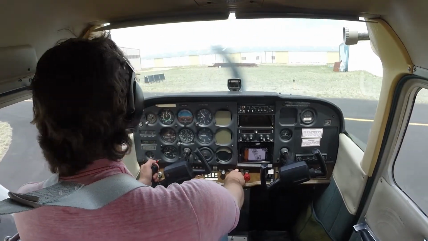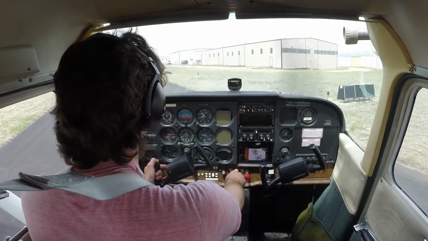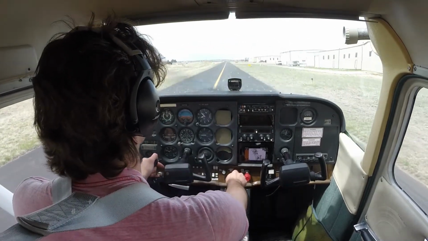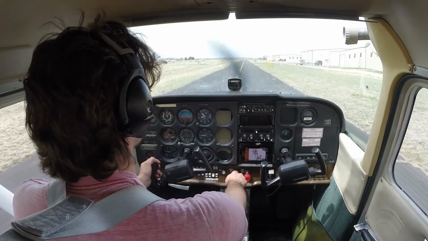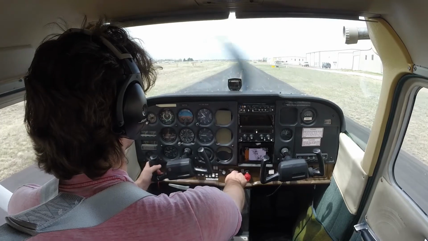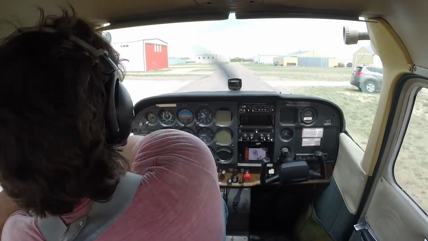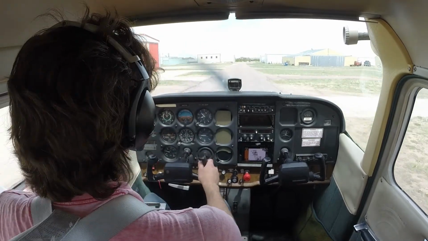Meadow Lake traffic, Cessna 62740 is clear of runway 15 at Alpha 3, Meadow Lake. Let's run up area, Meadow Lake. I'll let you go out first. Thank you. Open this window, it's hot in here. Whew.